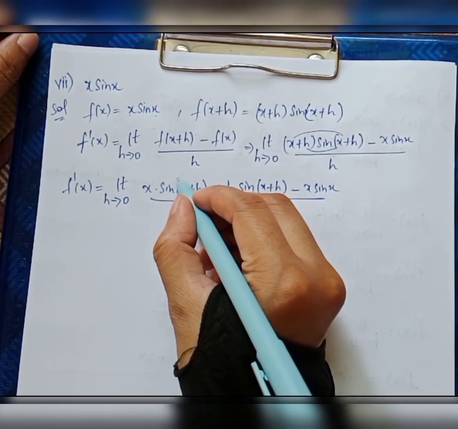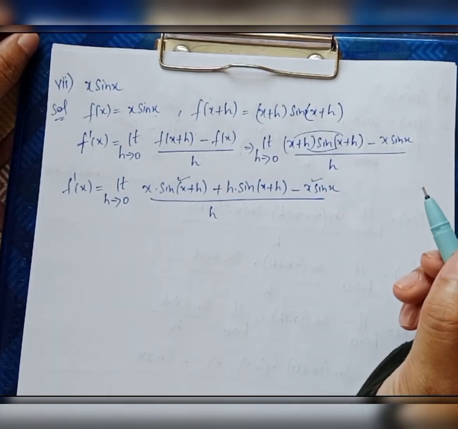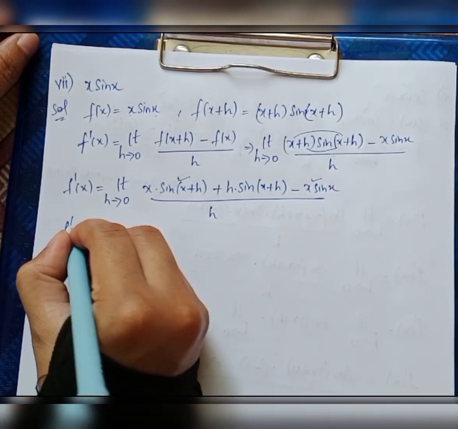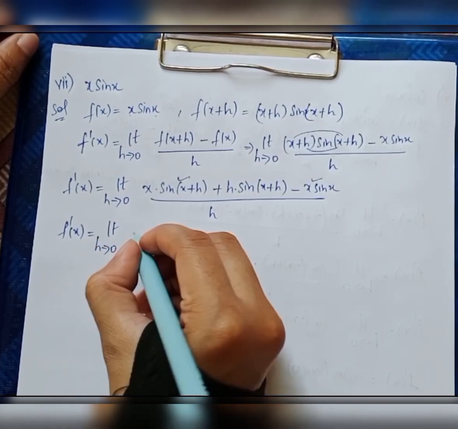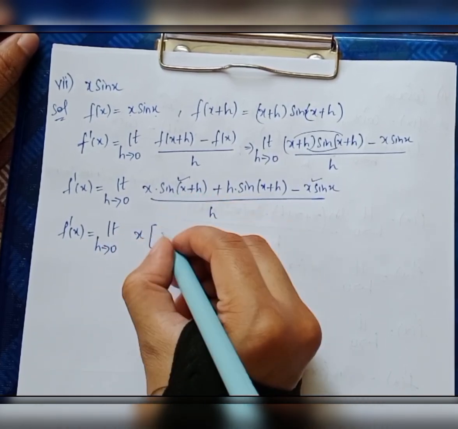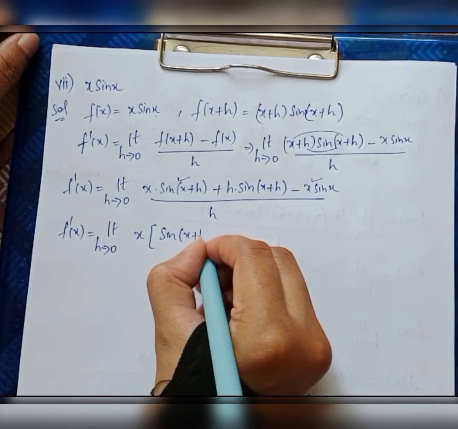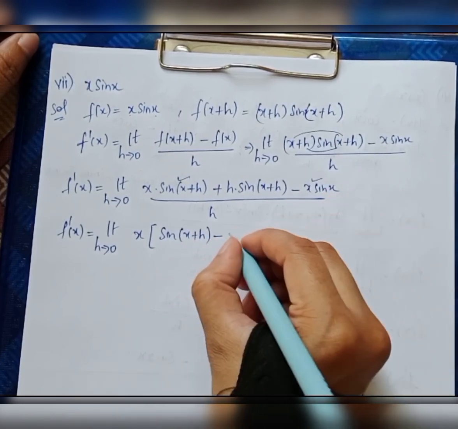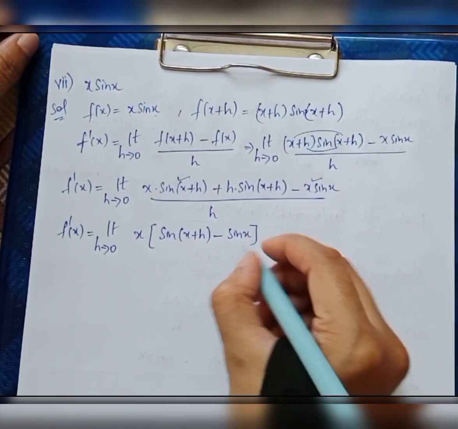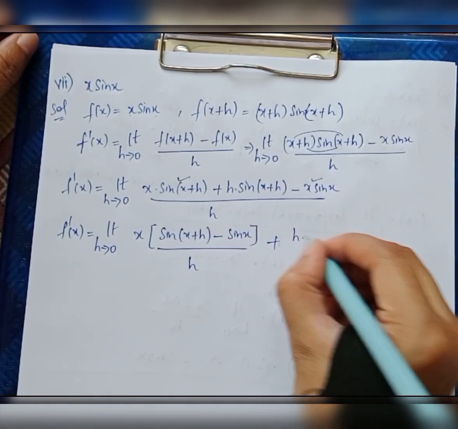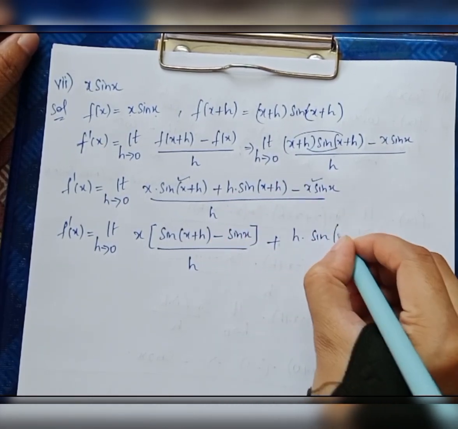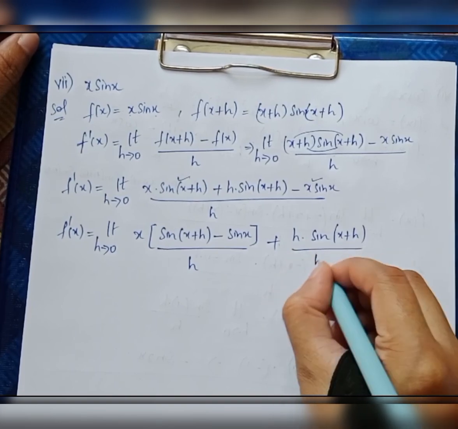Now taking x common from these two terms, so f'(x) equals limit h tends to 0, taking x common, here it will be sin(x + h) minus, here we are left with sin x, by h, plus for this term also it is h into sin(x + h) by h.